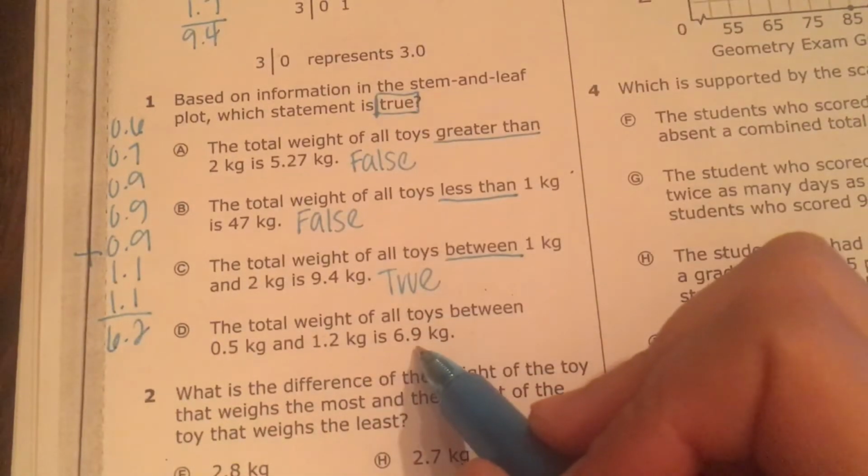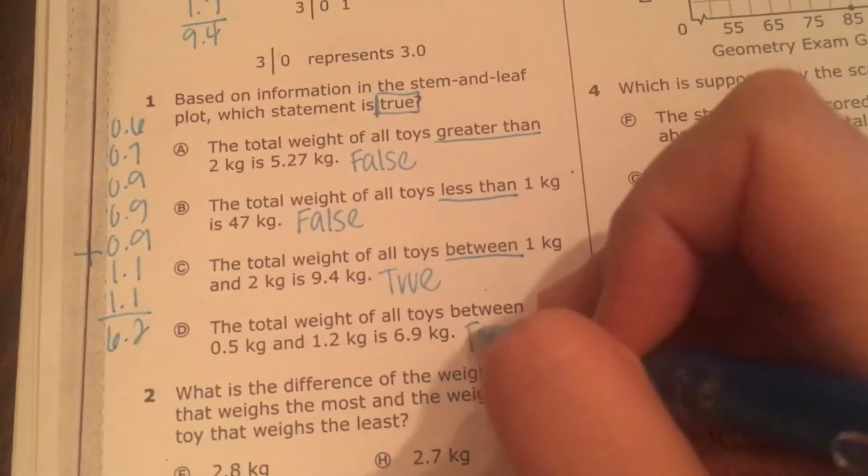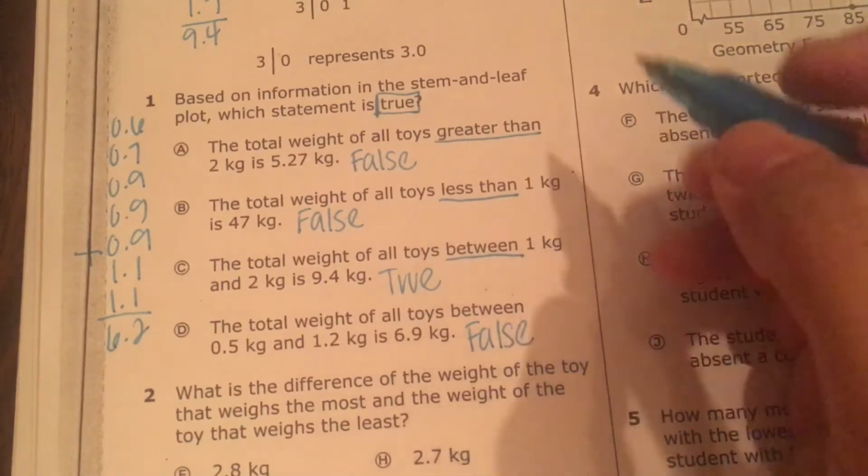Okay, so we're going to add them over here on the side since we don't have much room. We have 0.6, 0.7, 0.9, 0.9, 0.9, 1.1, 1.1. So we add those together and we get 6.2. So that's not the same as 6.9, so this is also false. So the only one that is true is letter C.